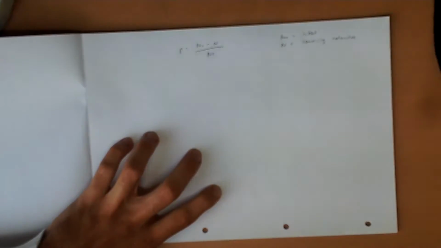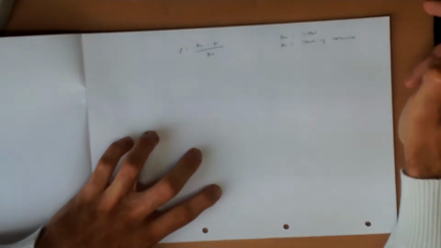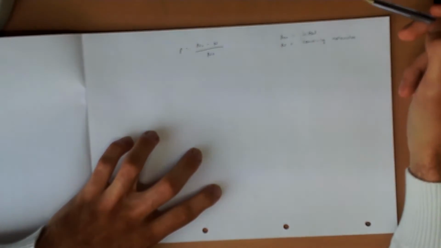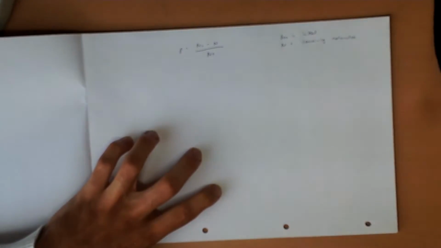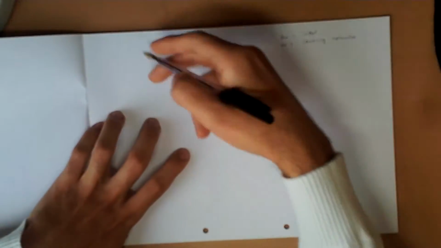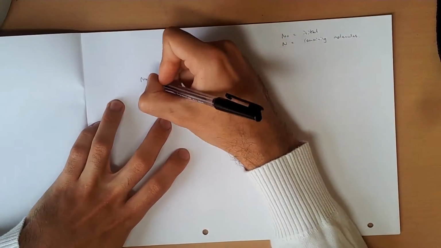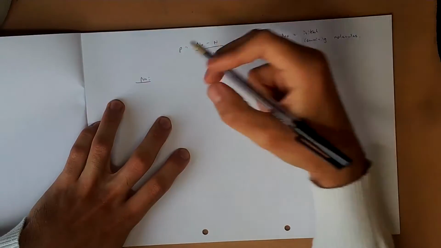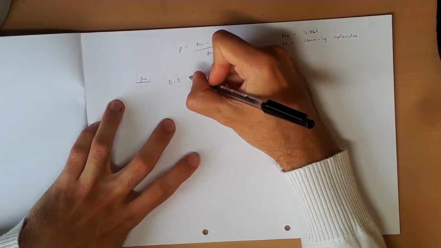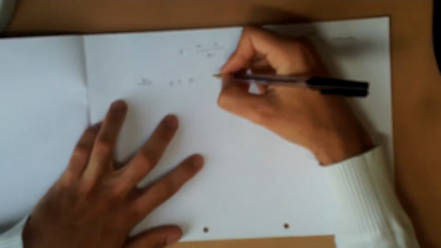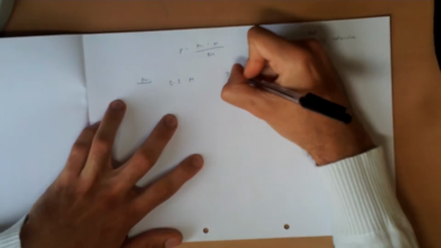P is the extent of reaction, as we've said already. So we've been given in the question the number of molecules in a slightly different form. We've been given instead a concentration of our hydroxy acid in a solution. So if we consider this for our N0, we've been given 0.5 molar of hydroxy acid, and we also know that this is in a 3-litre solution.